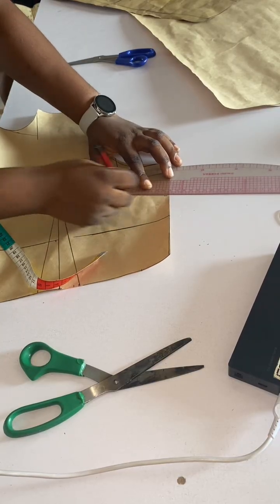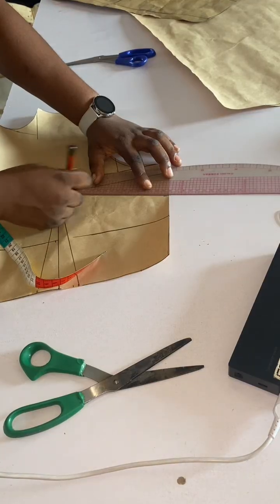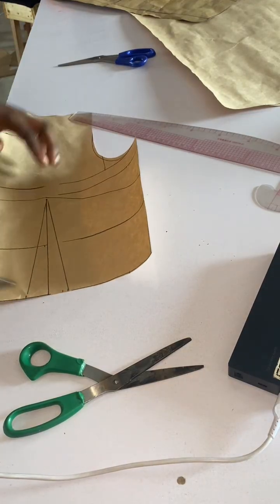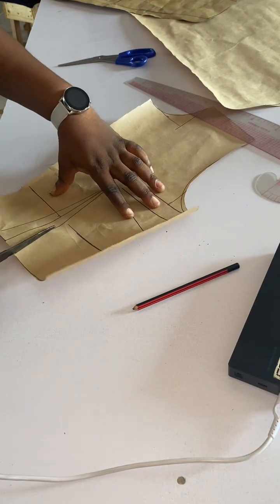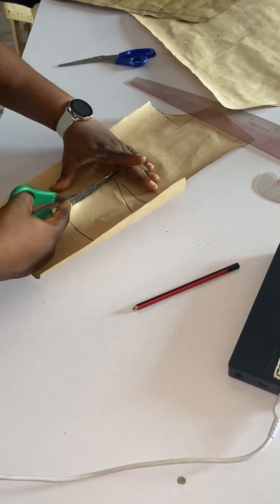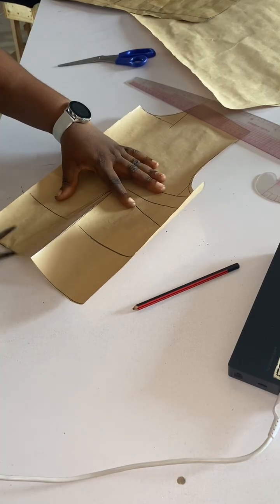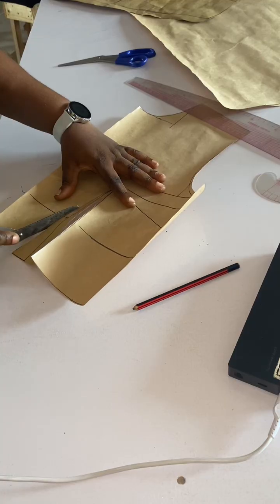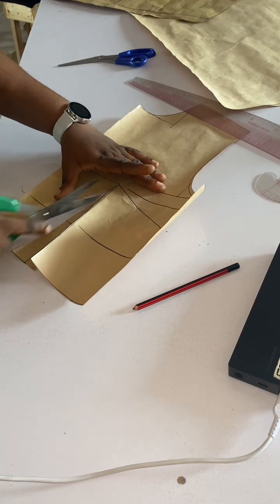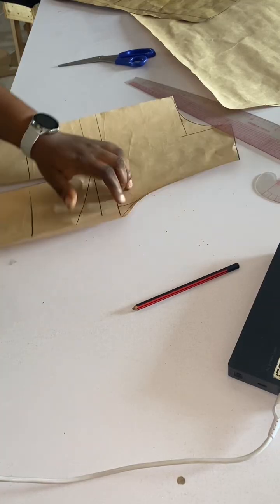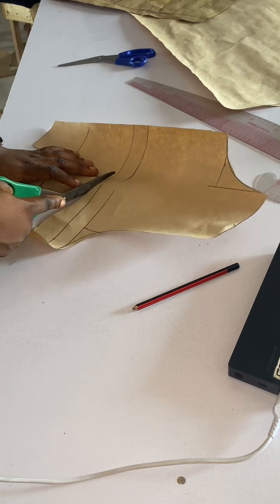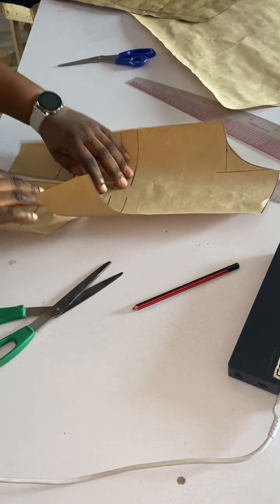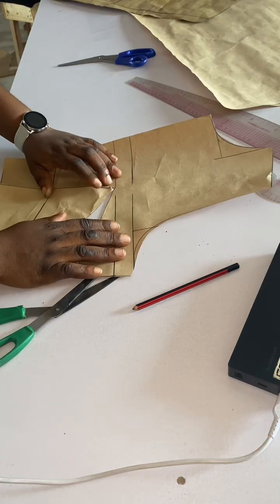So for my side bust darts, I'm going to be using the difference between my front half length and my back half length. Basically, your front half length and your back half length are not equal. So the difference between them is what you use on your side bust darts. So I'm going to cut open my side bust dart. Then I'm going to move this dart to my side bust dart.